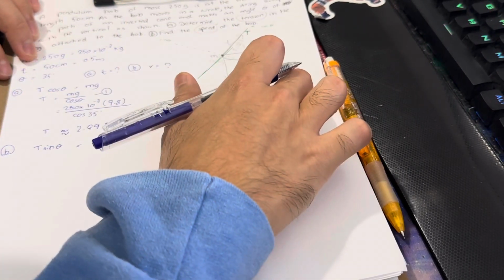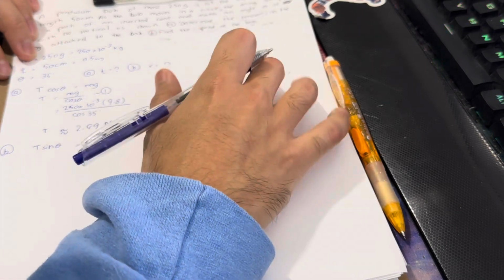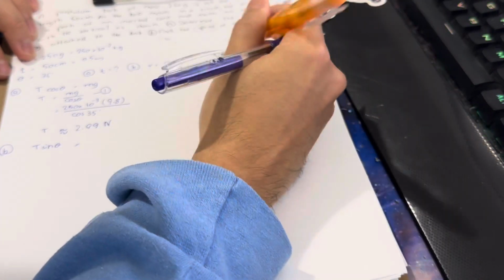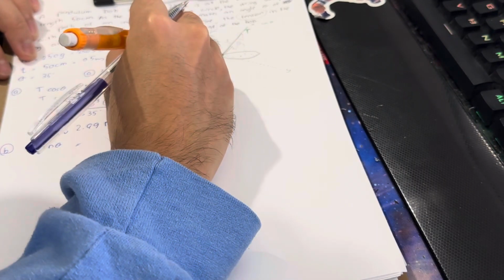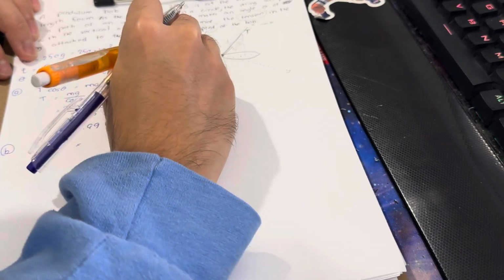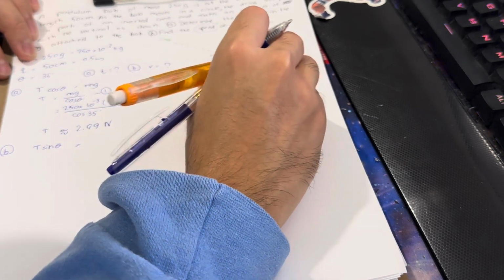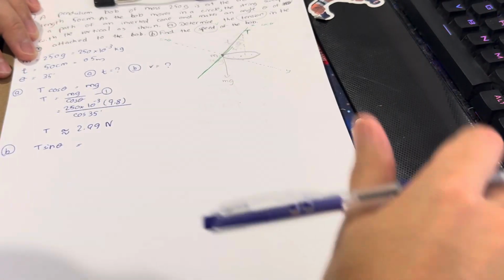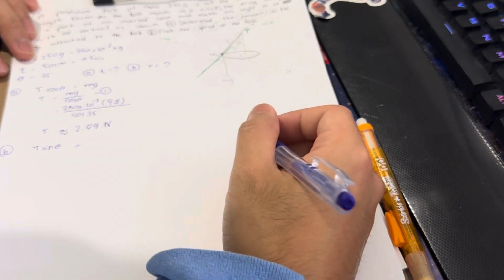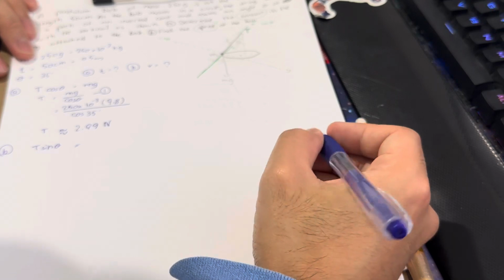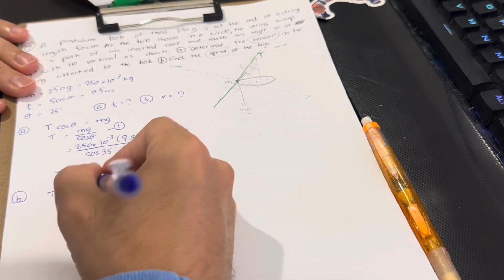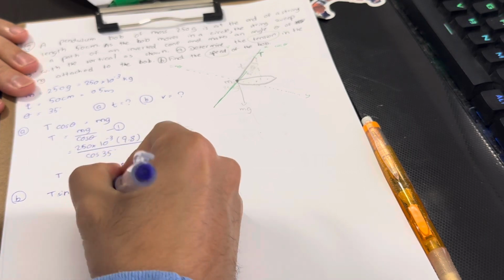What we have is a central pendulum force right here. It's supposed to pass through the middle; I didn't draw it quite correctly. So the central force F is equal to mv squared by r.